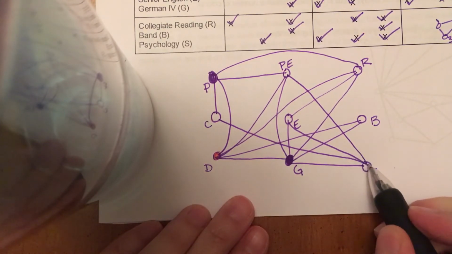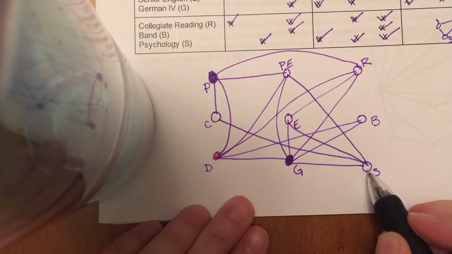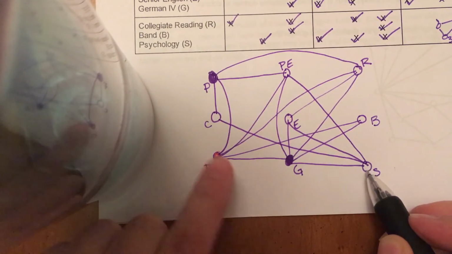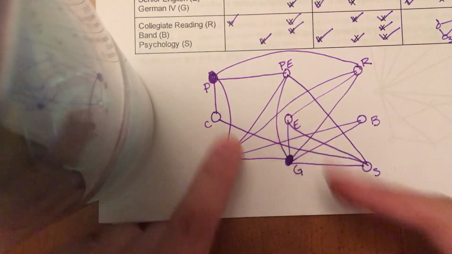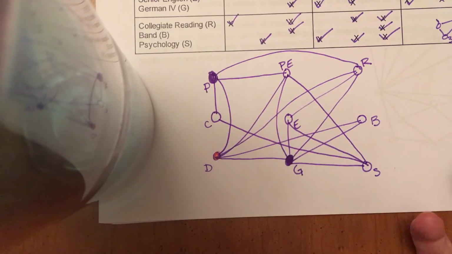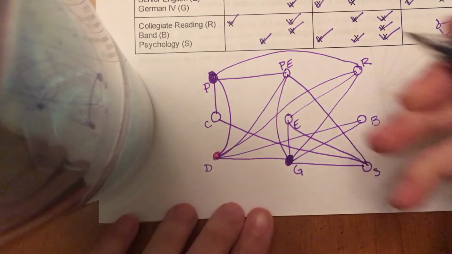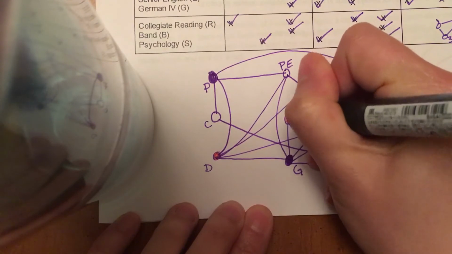I can color psychology, that's my high degree vertex of the options left. Or I can color both calculus and English. So this is where, again, you have a choice to make. Some of these choices may affect your coloring farther on into the problem. Right now, I'm going to choose to color both English and calculus.